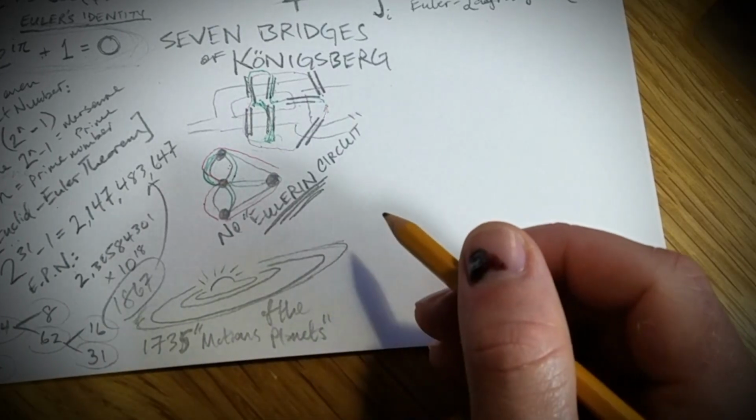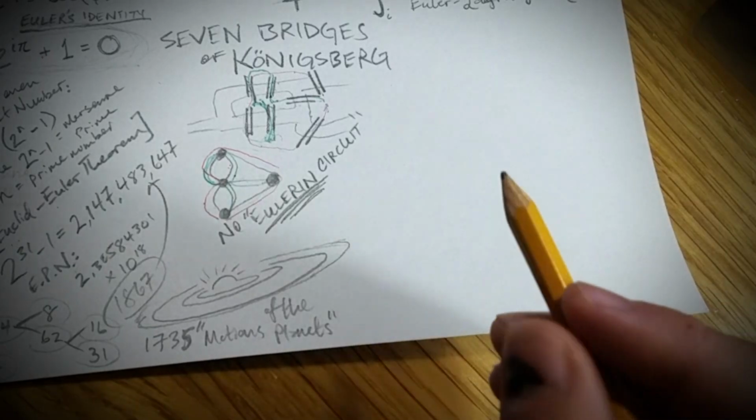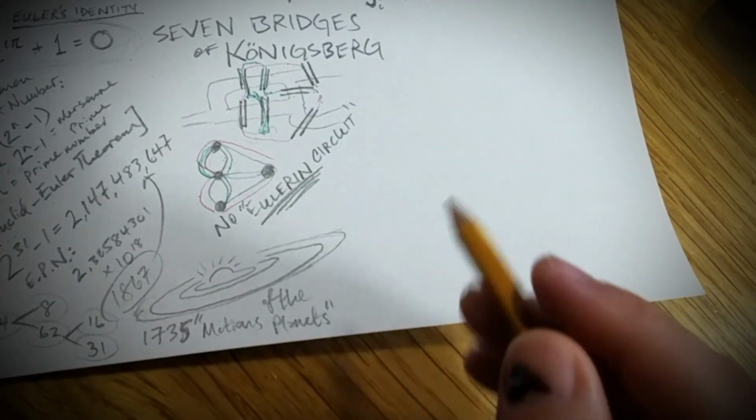One of his equations was to find the orbit in polar coordinates.